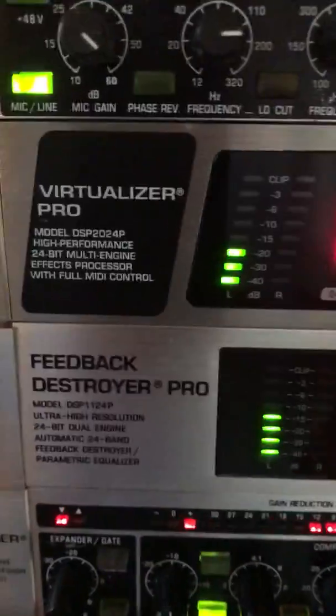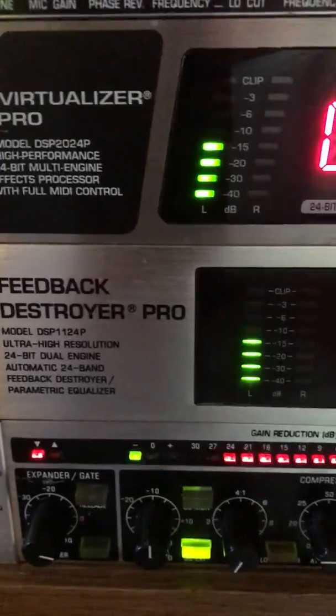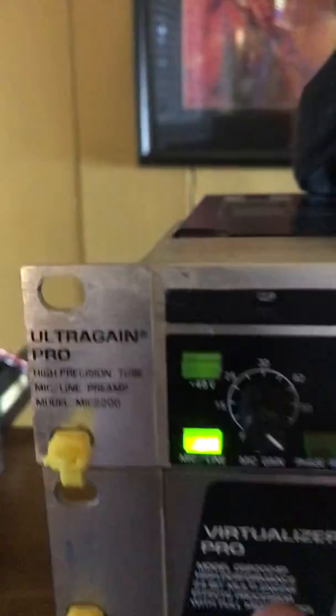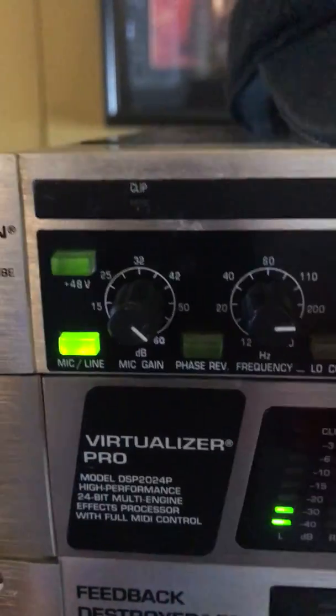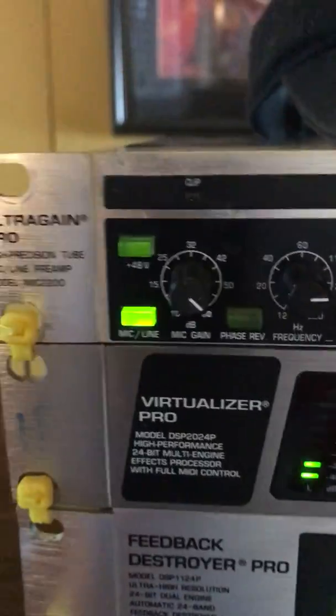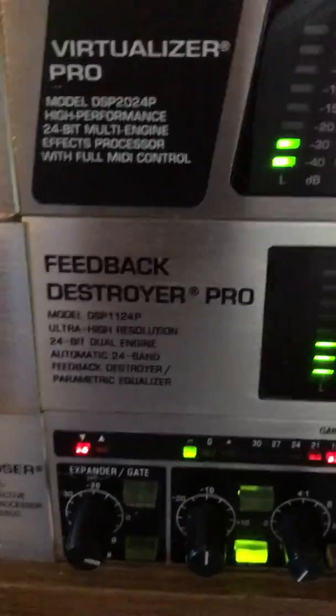So it's not to say that you don't need all these other pieces. I like to have single pieces because they each do their own thing, okay? The Virtualizer Pro, which is pretty much what you have, the new version, has all that stuff, but you can't have it all going on at the same time, whereas with separate pieces you can. But let's just focus on what you have.